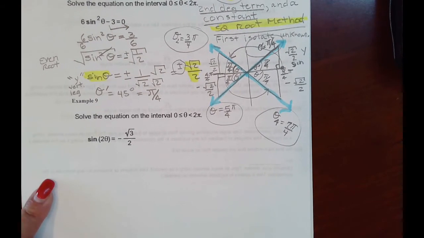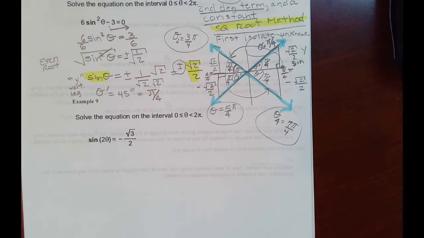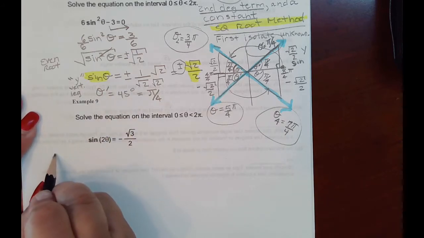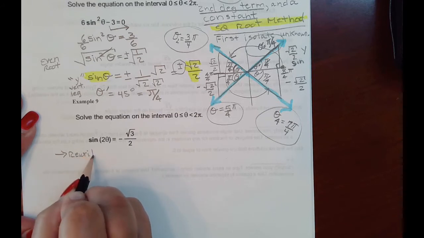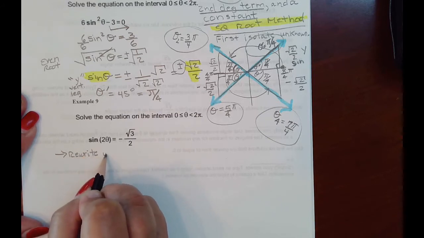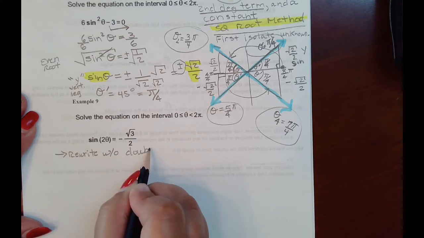Moving on to number 9. Now we're working with a double angle. Those kinds of problems, whenever it's a multiple angle, either 2 theta, 3 theta, 4 theta, there are some extra steps here. This one starts off with you rewriting the problem without the double angle. Work it without the double angle for right now. I'll tell you when to drag it back in.